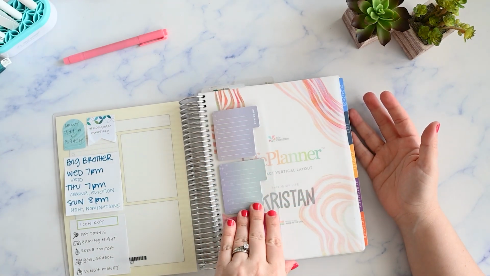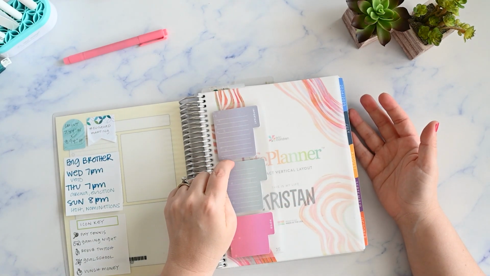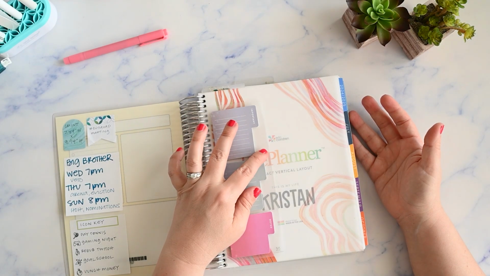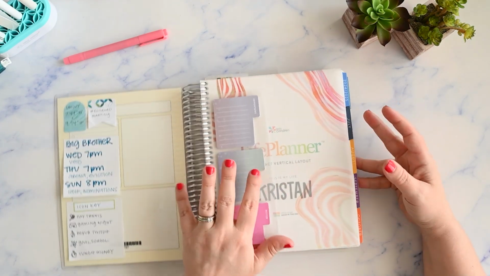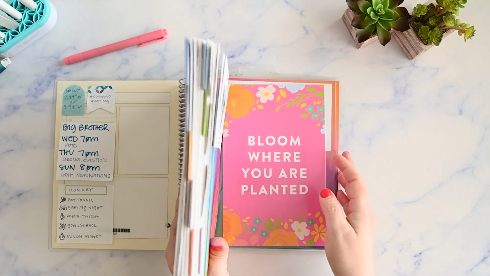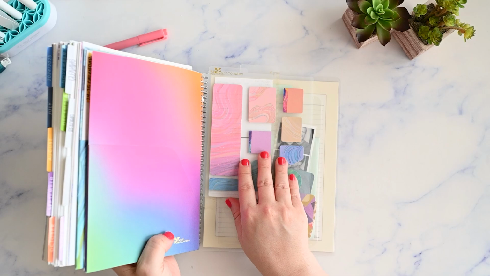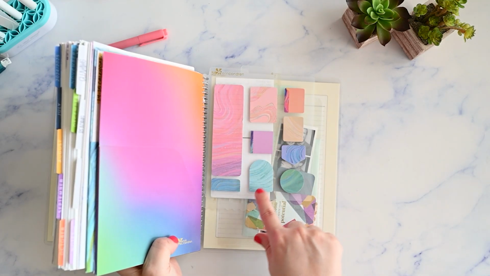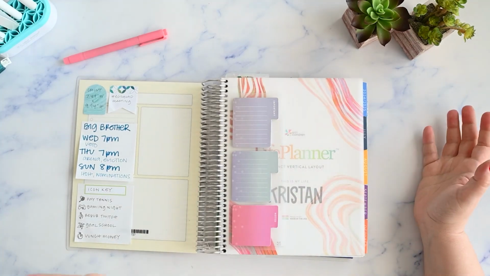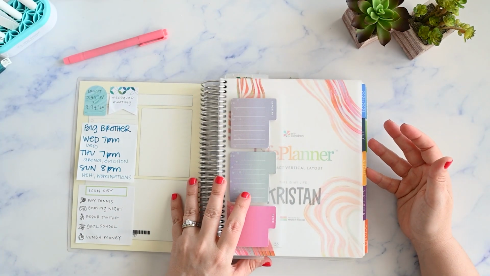If I need a sticky note, I like these ones from Erin Condren because they're big, they have lines, and I like the tabs. These work a little bit better when I'm taking a note on something, versus these, which are more for if I need to tentatively schedule in a date or something. Anyhow, that is how I've set up the planner.